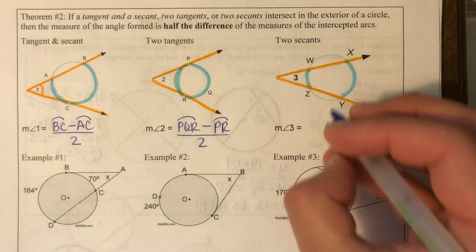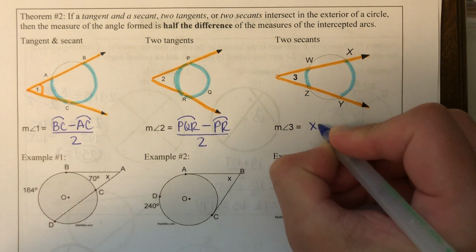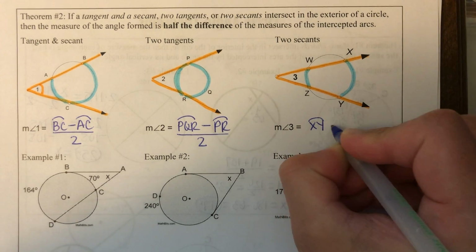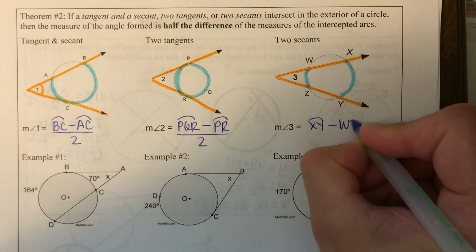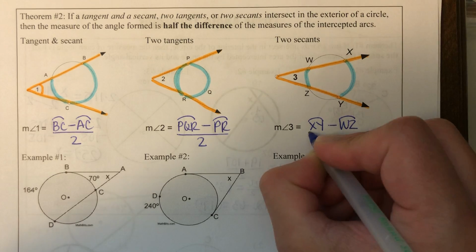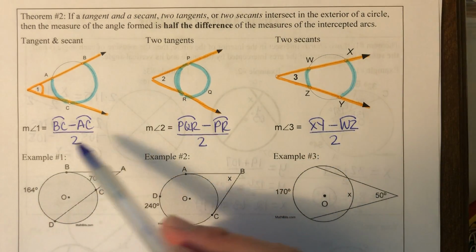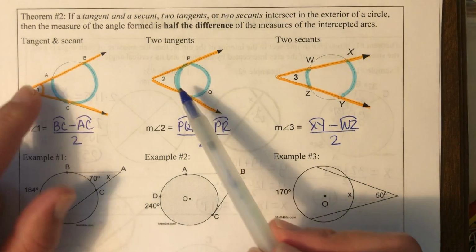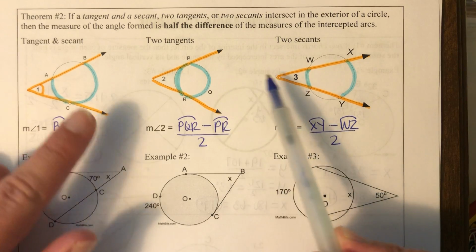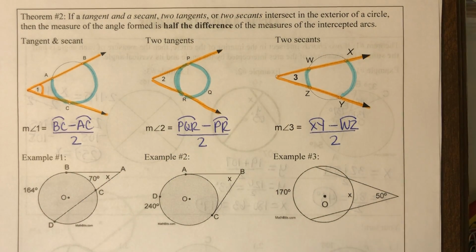Larger one goes first, so XY, take away WZ, and that will be divided by 2. So all 3 of these you'll see, we're looking for the angle outside here. Okay, subtract and divide by 2. All right, let's do some with actual numbers in them.